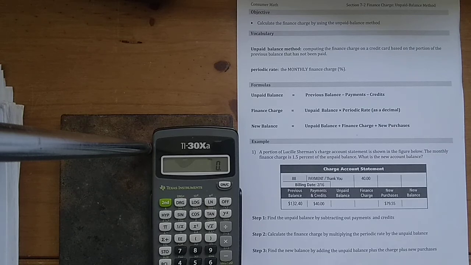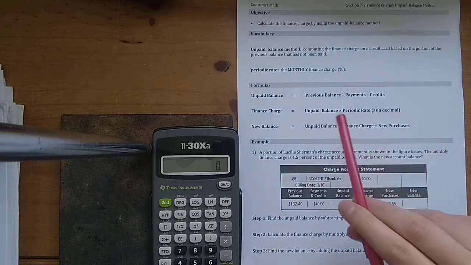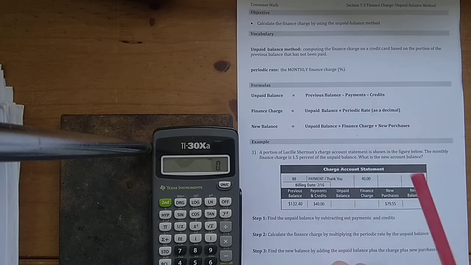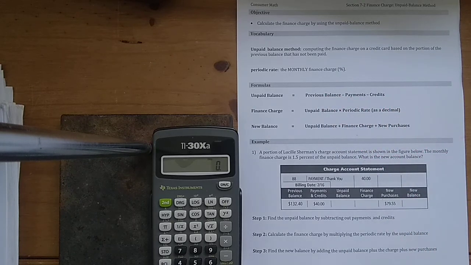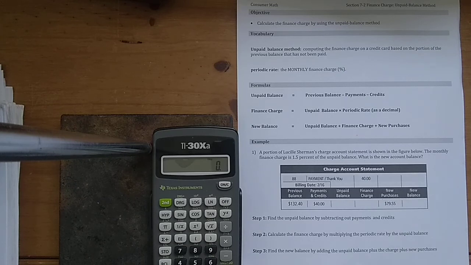So, the equations that we're going to need are very straightforward, and I'll show you how they work later on. But to find the unpaid balance, this one's kind of common sense. You take your previous balance, subtract any payments or credits, any payments that you've made to the credit card company, so paying off some of your debt, or credits if you return any purchases. So you take your previous balance, subtract any payments or credits. Now ideally, that would leave your unpaid balance at zero. You pay the whole bill off.